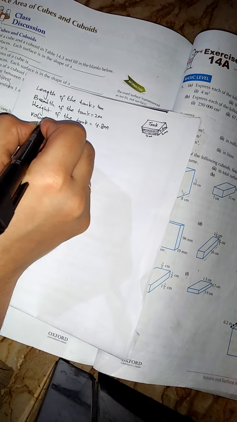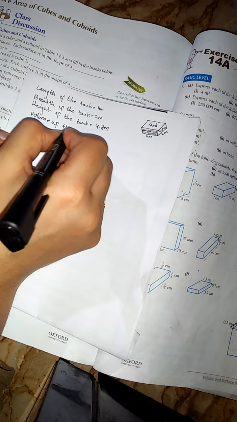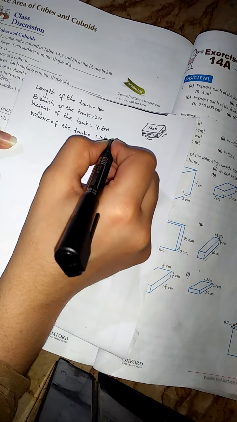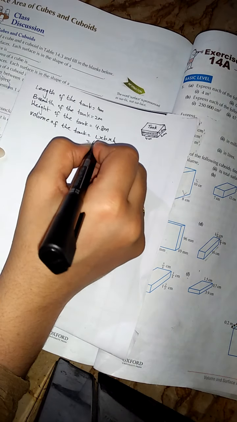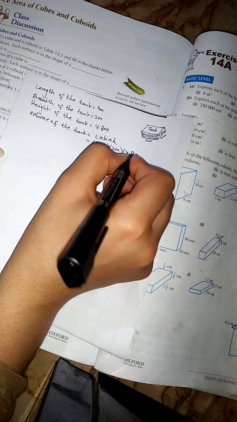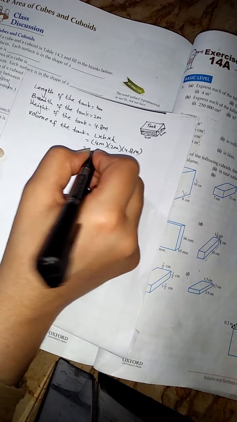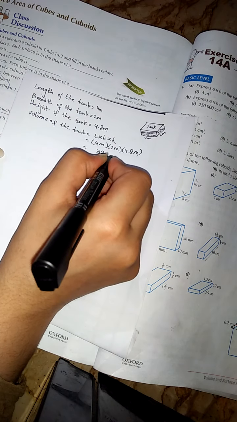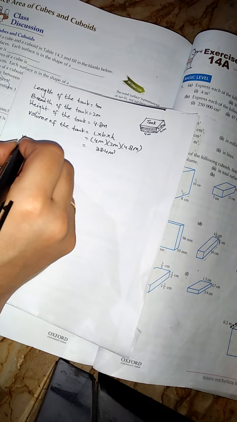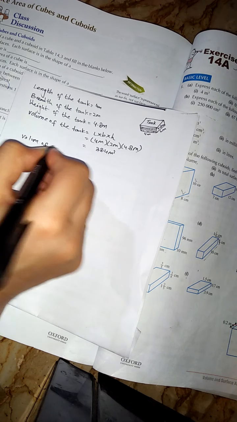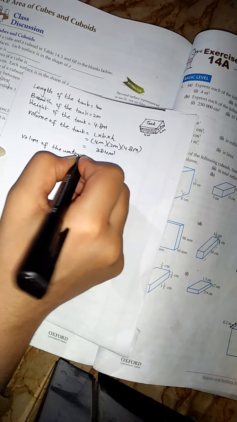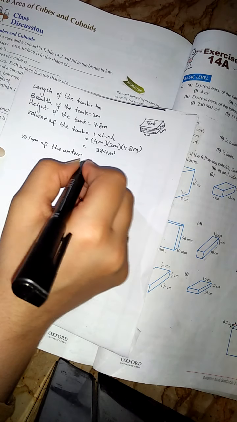So, volume of the tank is equal to length multiplied by breadth multiplied by height, that is 4 meter, 2 meter and 4.8 meter. After multiplication I got 38.4 meter cube. This is the volume of the tank. Now I have to find the volume of the water initially filled.